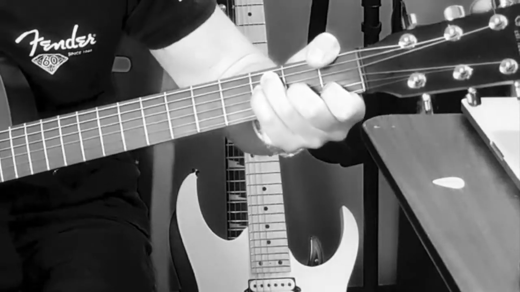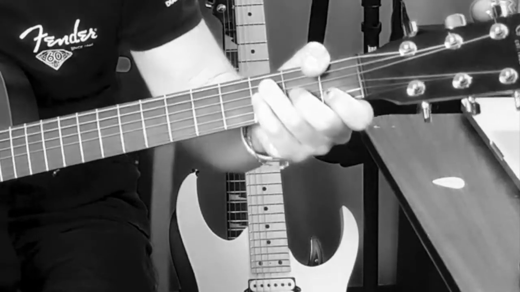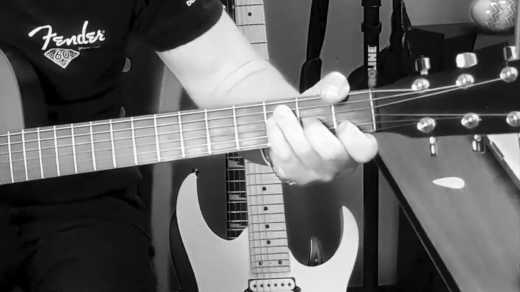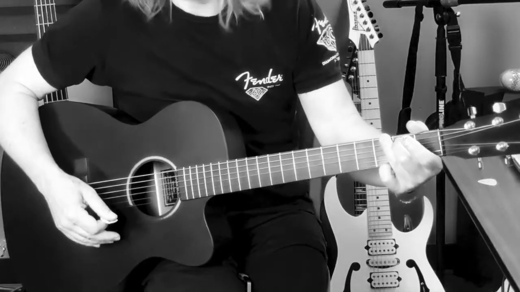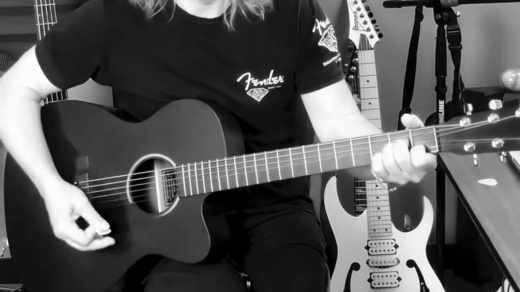And if you want the F in the bass, then you've got that thumb that you can use and wrap around the top of the neck. Then I play the G, the old school G. And then of course A minor.